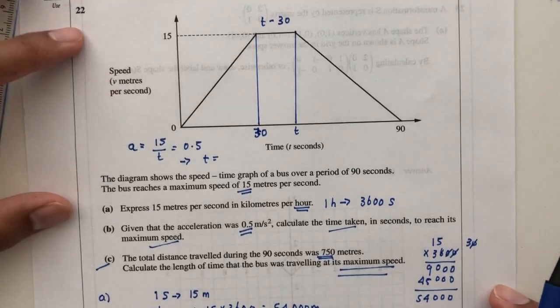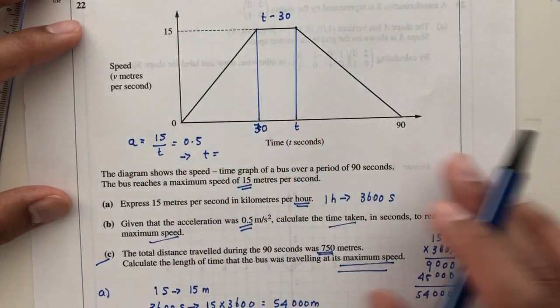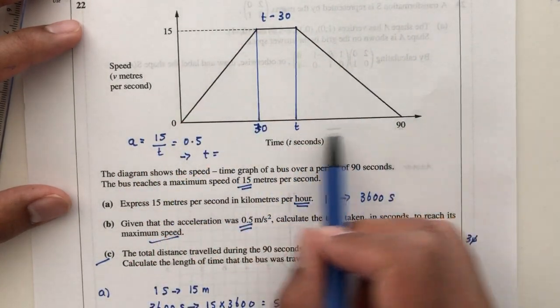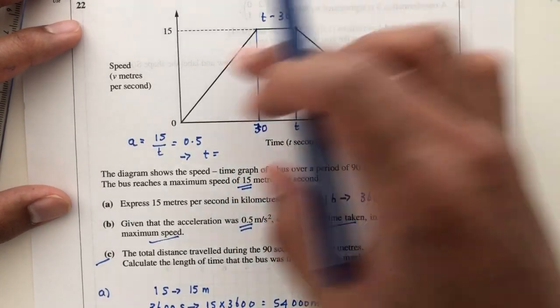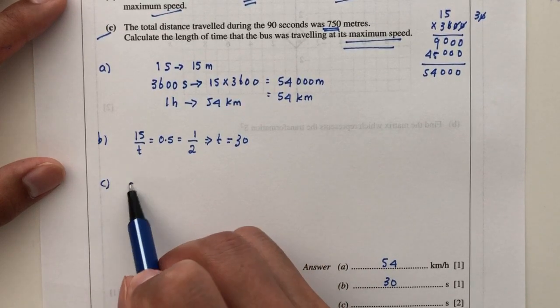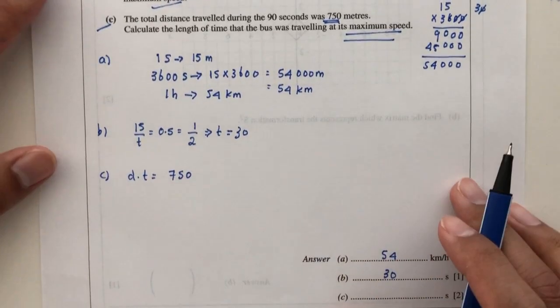So how do you find distance traveled? It will be the area under the graph. This is the area of a trapezium. This length here is 90, this length here is t minus 30, and the height in between will be 15. So we can find the distance traveled. So distance traveled is equal to 750. It is given to us.